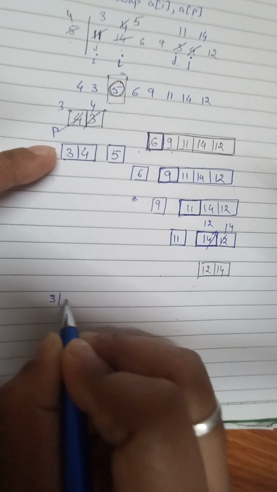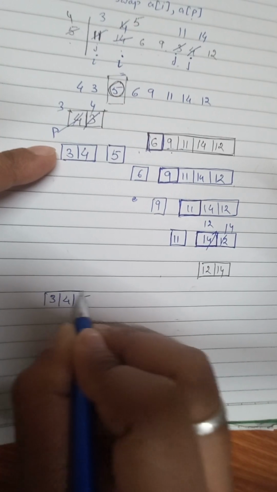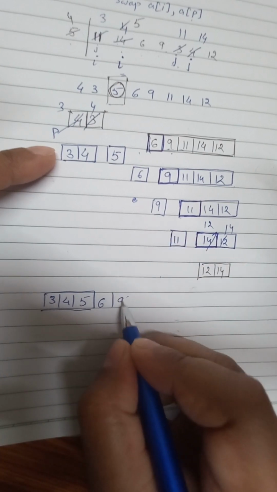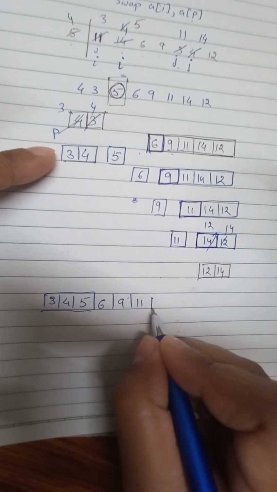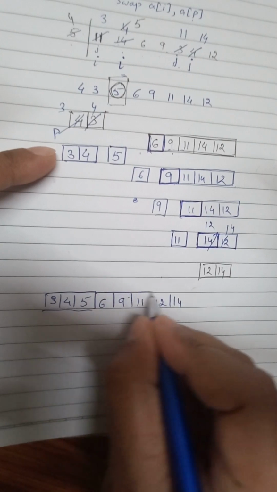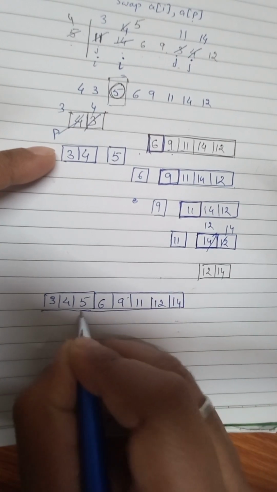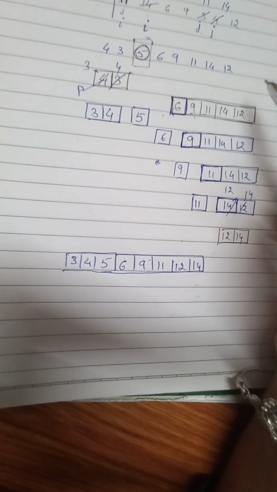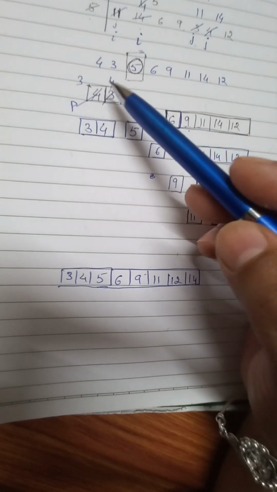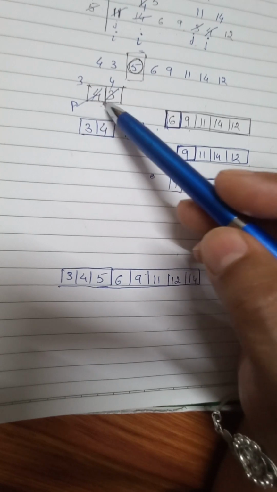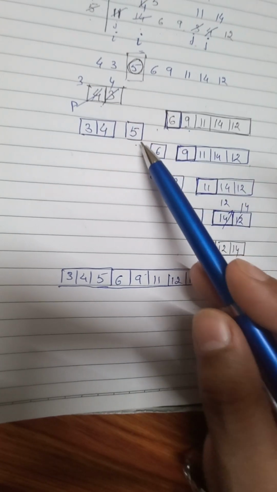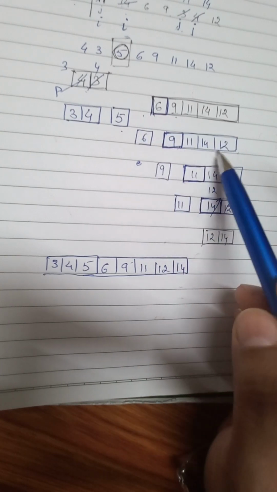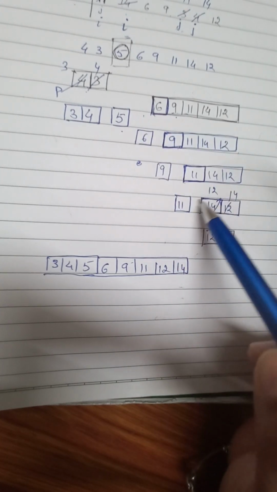First 3 is coming, then 4 is coming, then 5 is coming, right? Then after that 6, then 9, then 11, then 12 and 14. So you are able to see the array is sorted now. Every time we are doing splitting and partition, and we are supposing the first element as the pivot element. There are 2 elements, so it's a simple swap. This is the fixed position. All the elements are more than that, so this is a fixed position. All the elements are more than that, so fixed position.